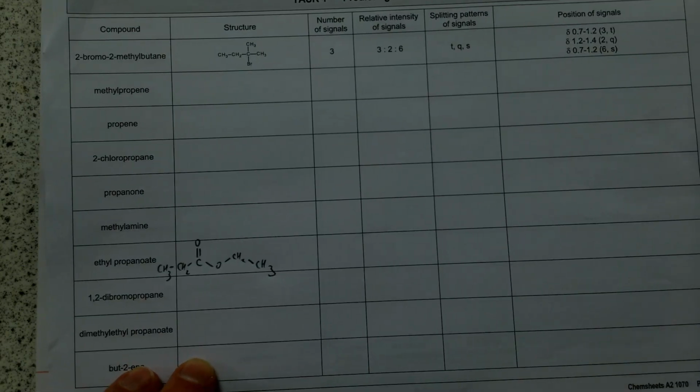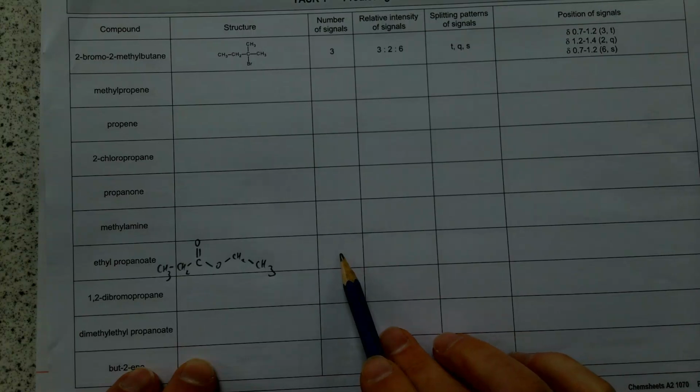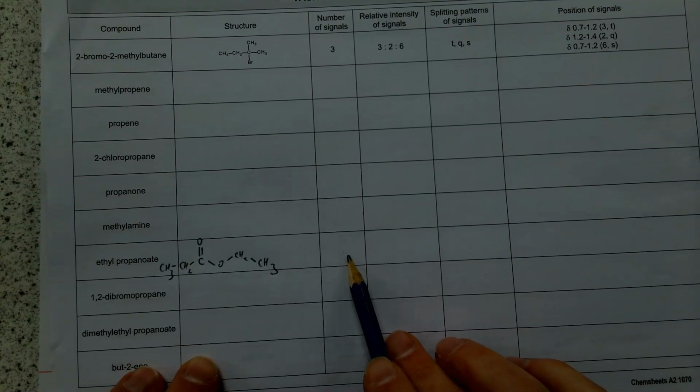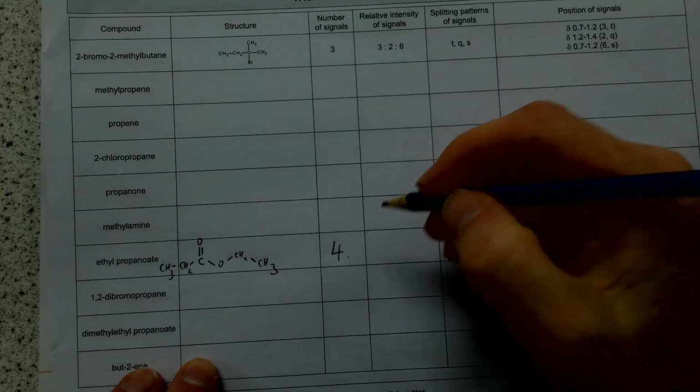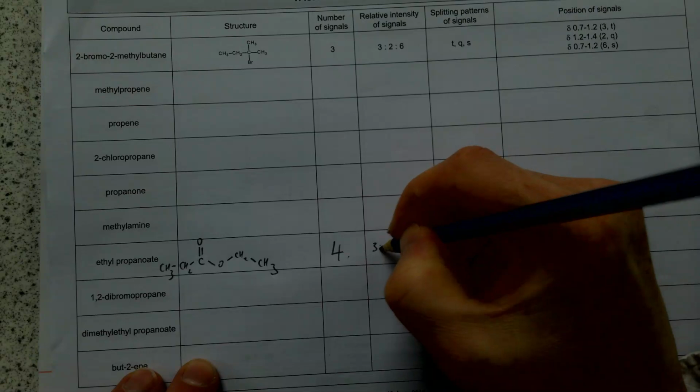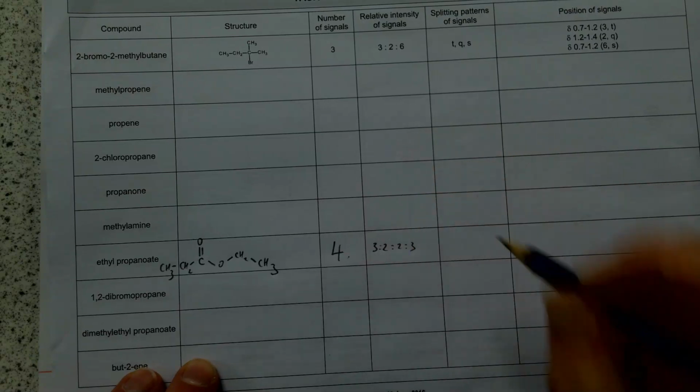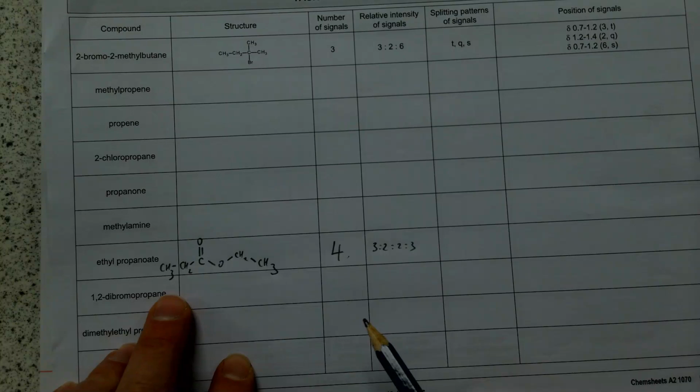The number of signals is the first thing, it's the number of peaks. So show me with fingers how many peaks you think there are. And the intensity of each of those? 3, 2, 2, 3. And then the splitting patterns for those would be, starting on the left, please.